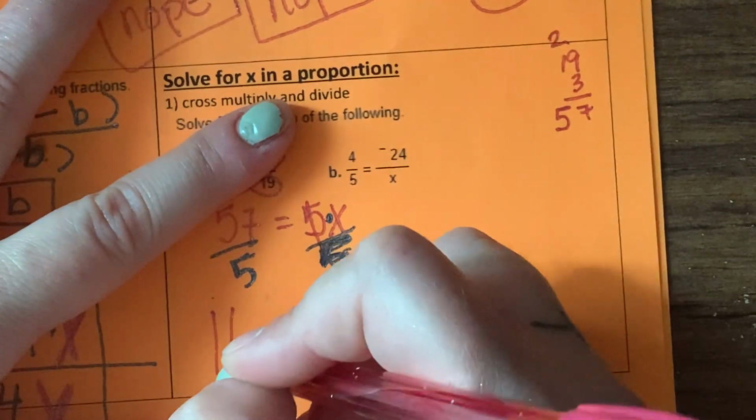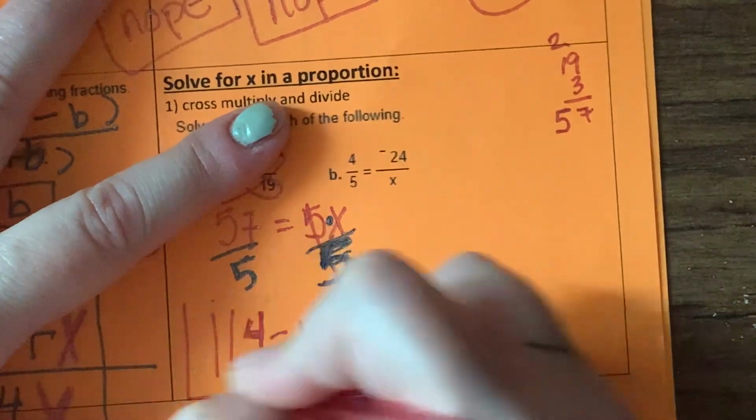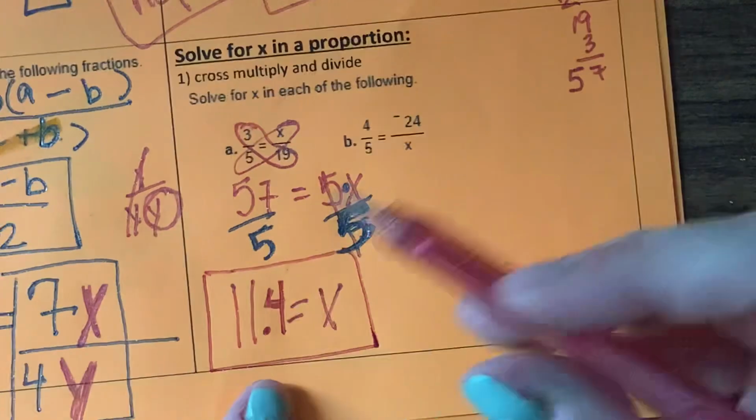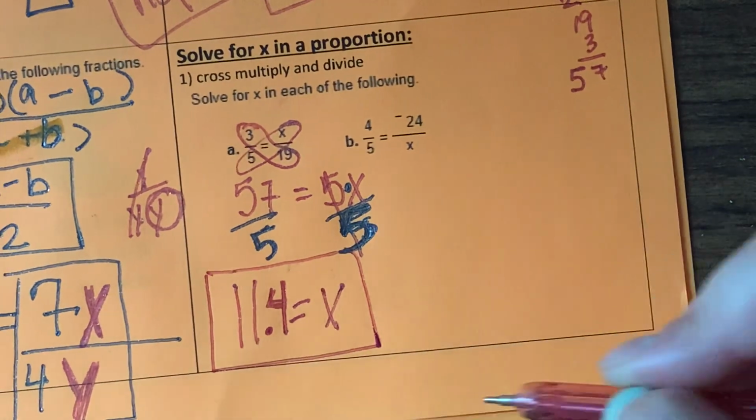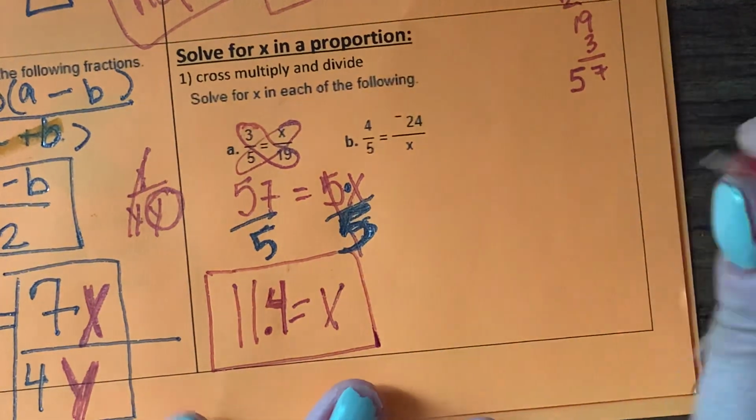11.4, that stops. So that's cool. You can type that in your homework. If my answer would have been 11.444444444, then we would have to use the fraction for the homework.